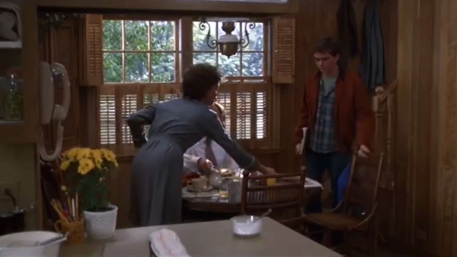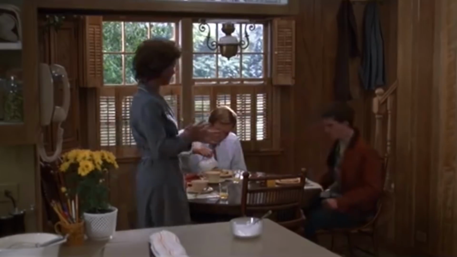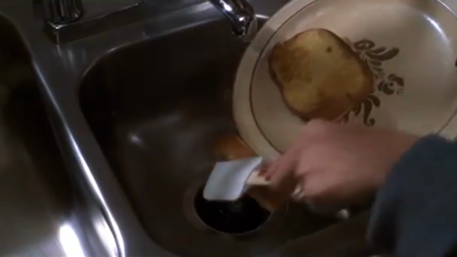Along that line of thinking, what demonstrates the cliché of a happy family life more than sitting down and having breakfast together? When Conrad refuses her French toast, expressing that he isn't hungry, we immediately see how this offends her, and she throws the food down the disposal.